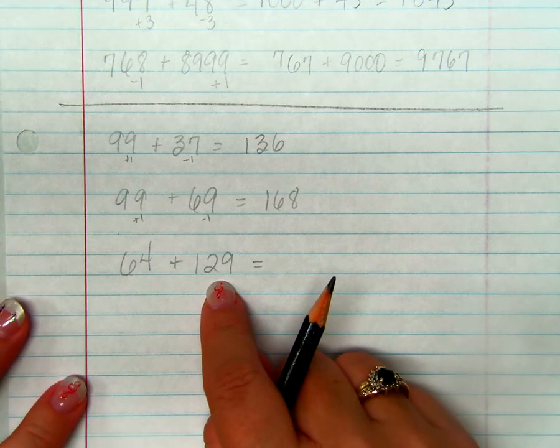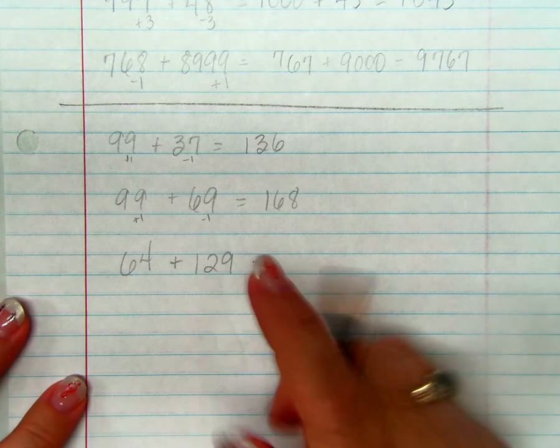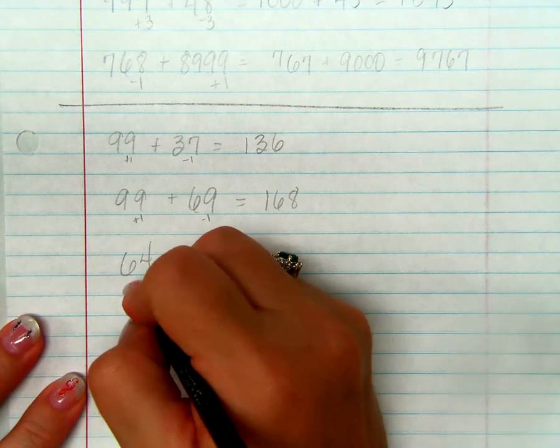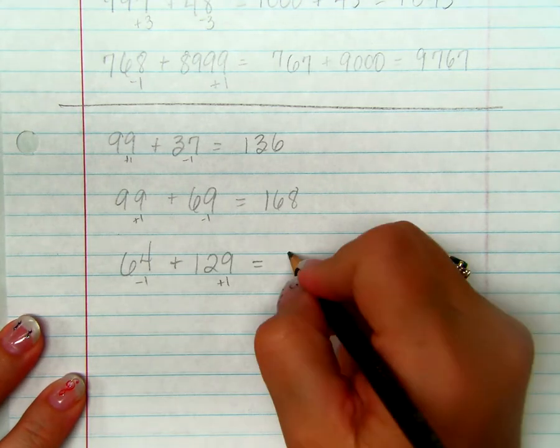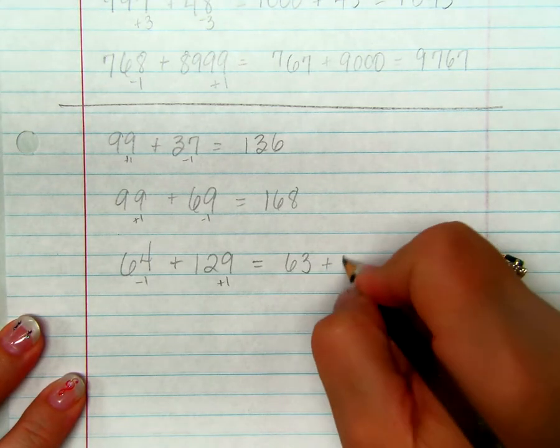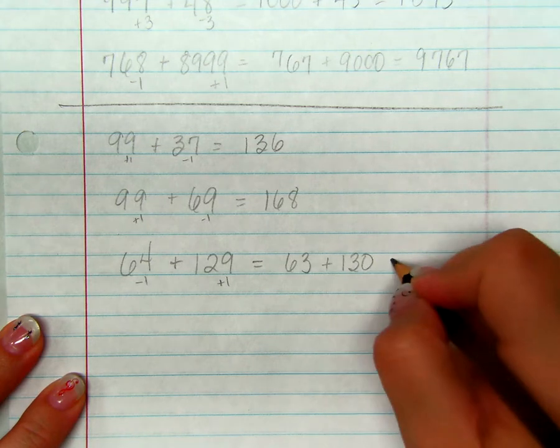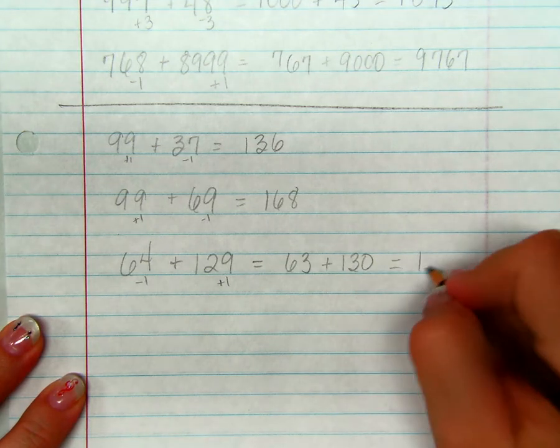$129 is really close to 130. So if I add 1 here and subtract 1 here, what I get is 63 plus 130. Are those pretty simple numbers to add together? 193.